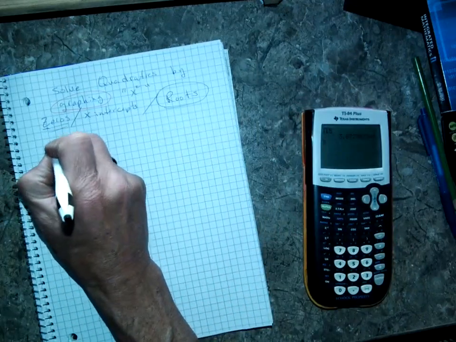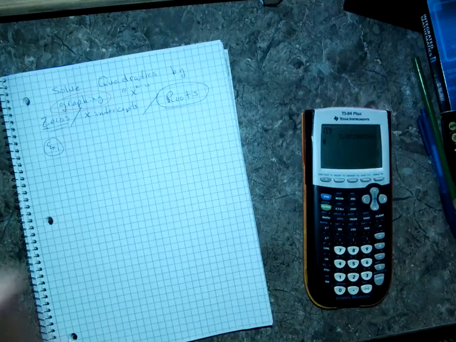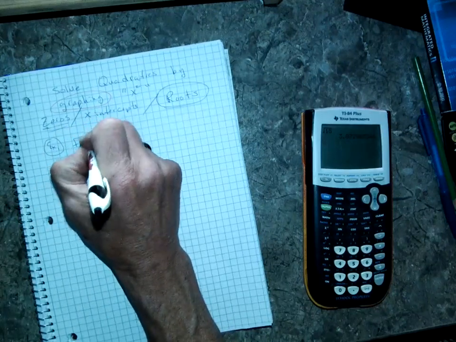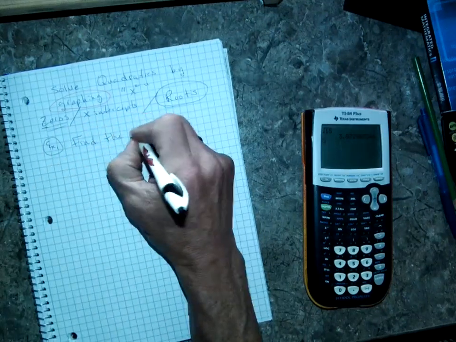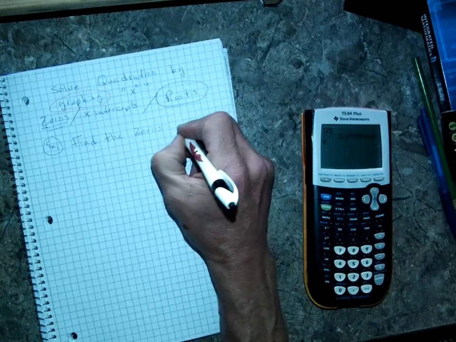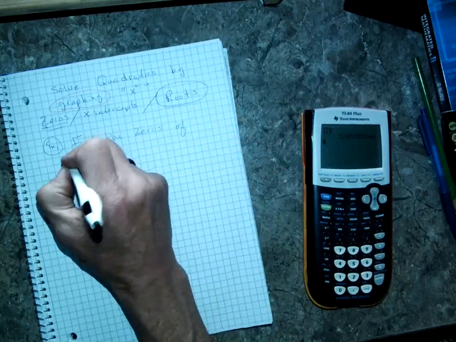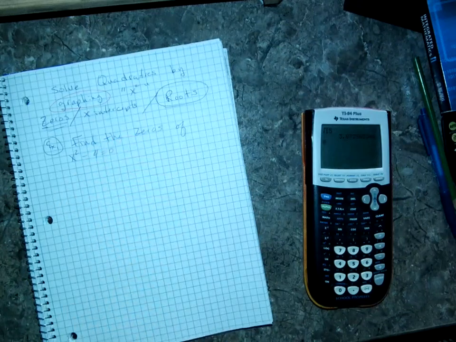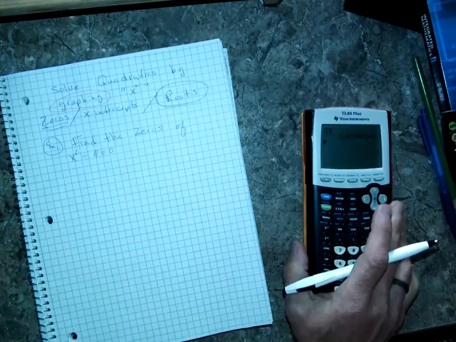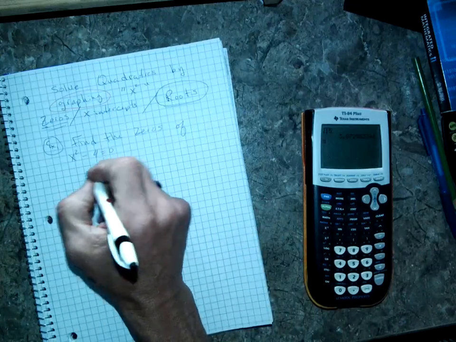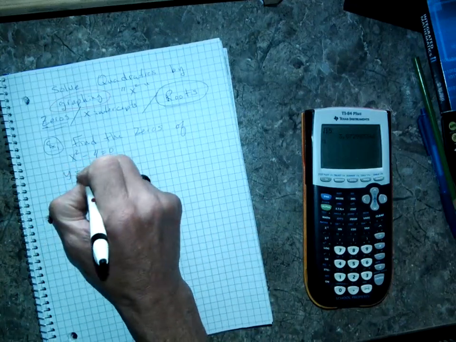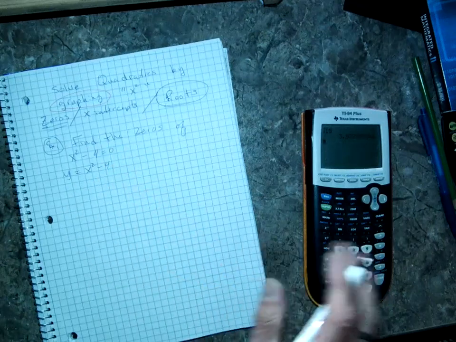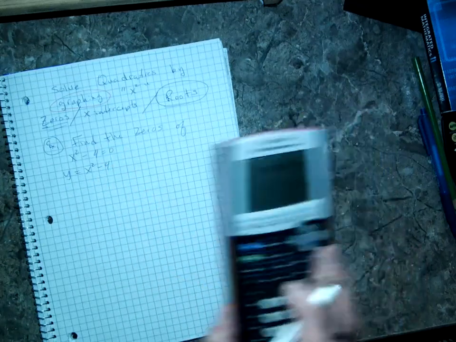Okay, so example 1. This will work on Desmos. Example 1, let's find the zeros of x squared minus 4 equals 0. Okay? So think of it as y equals x squared minus 4. Okay, now hopefully you can do this on Desmos.